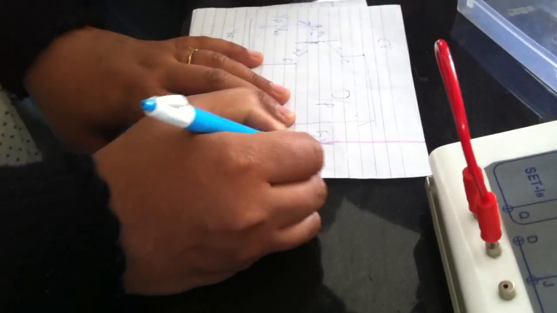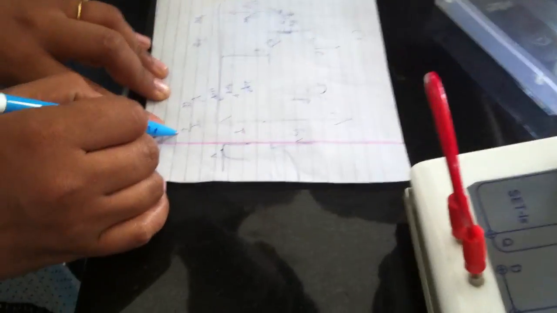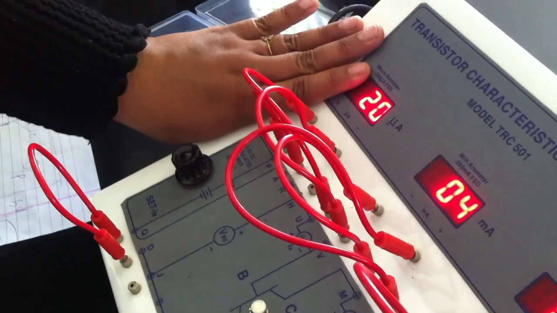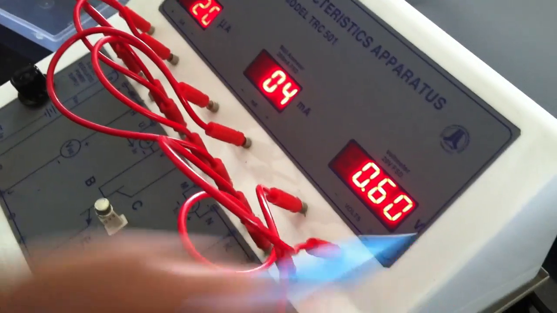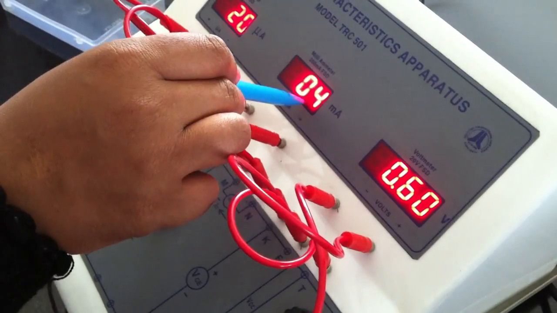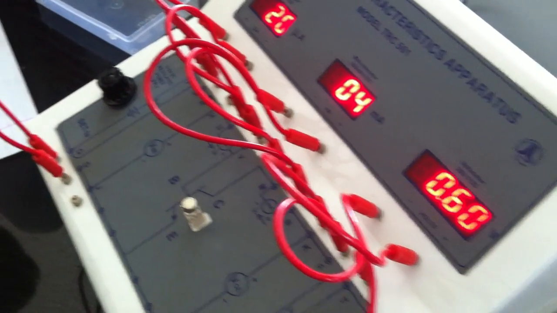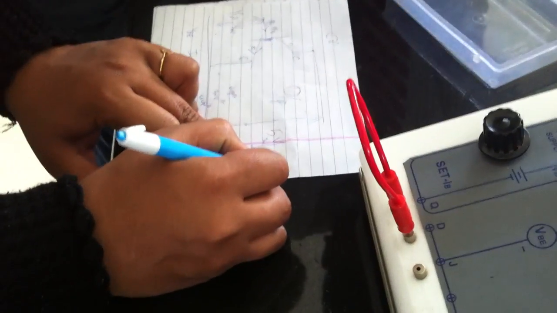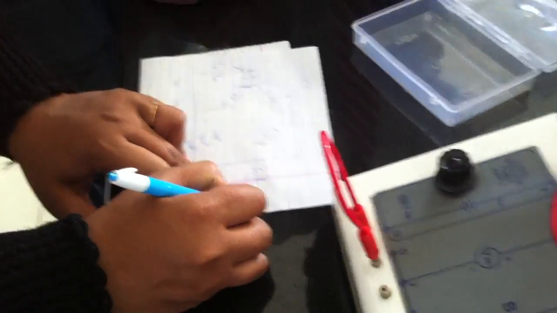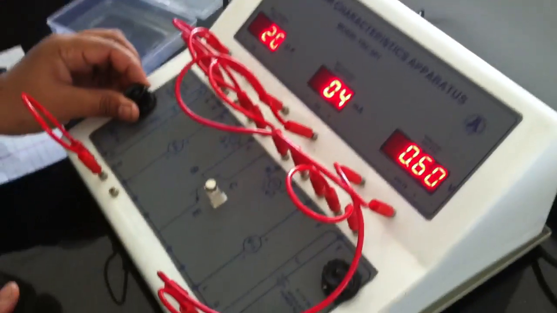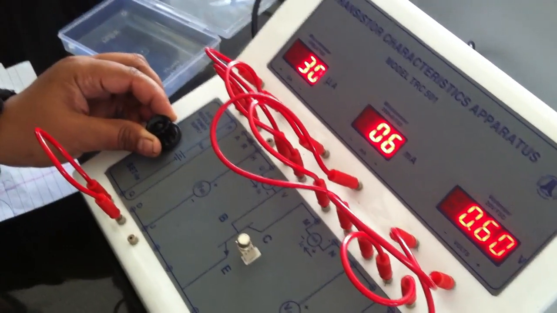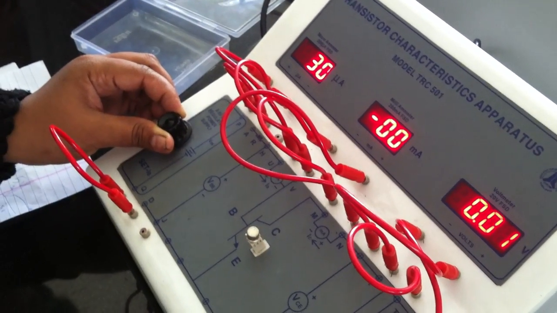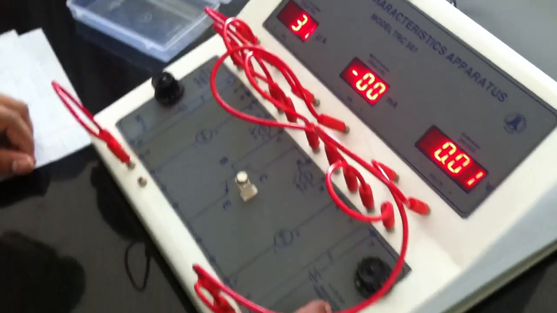So the graph is for IB equal to 20. Output you are studying. Keeping input IB constant, you are changing output VCE and noting down the current. So here you will get VCE and IC for fixed values of IB. For the next trial, I will increase this to 30. And again I will repeat the same thing.